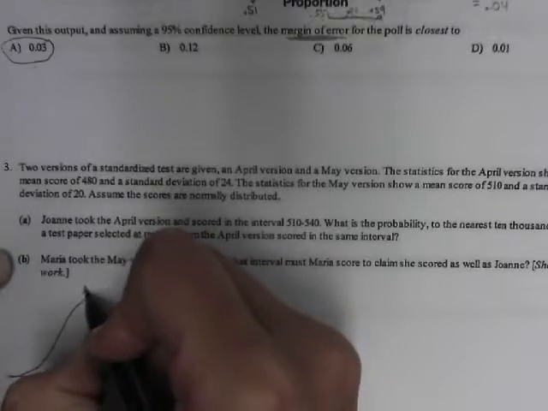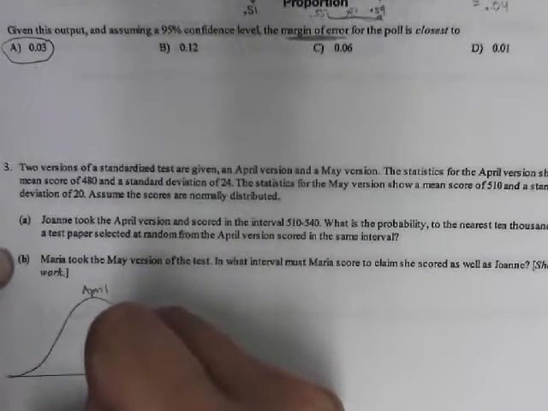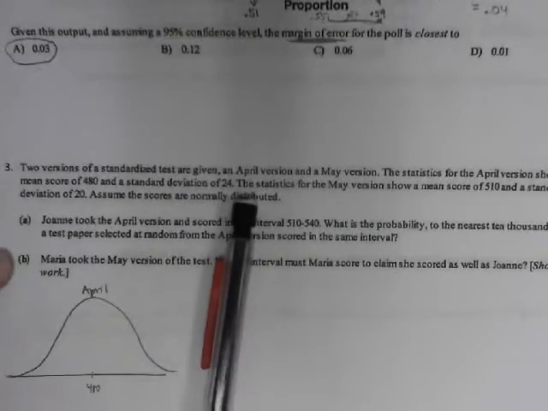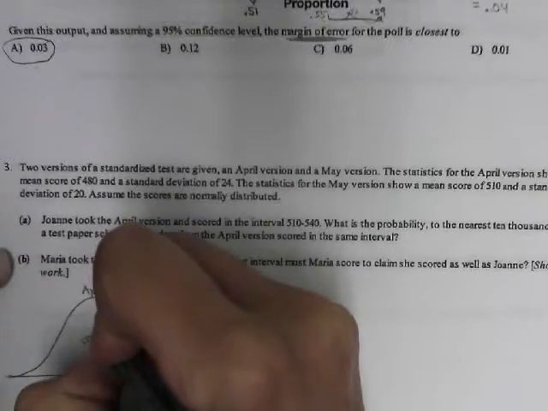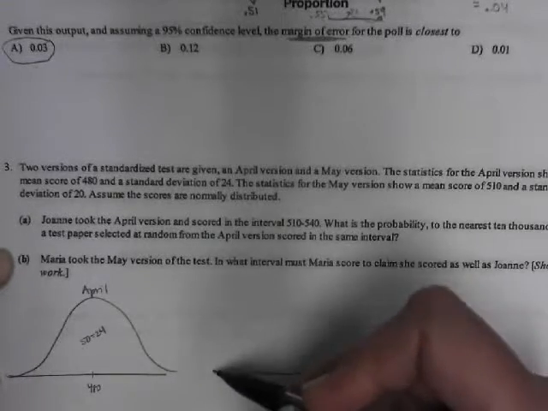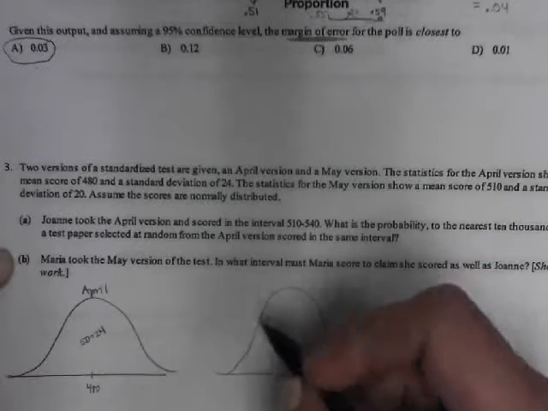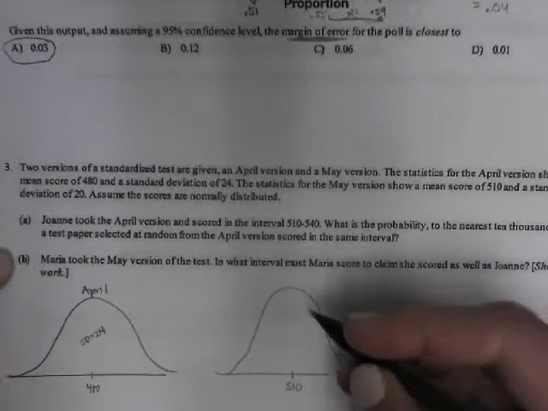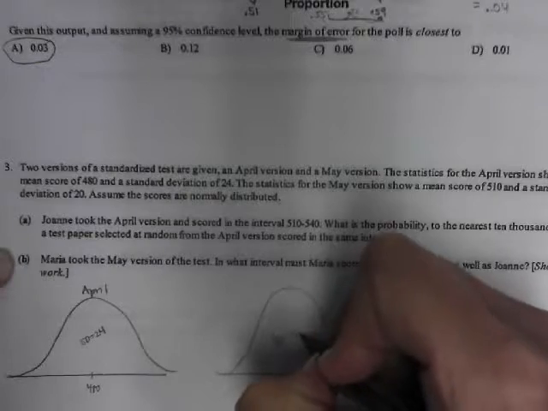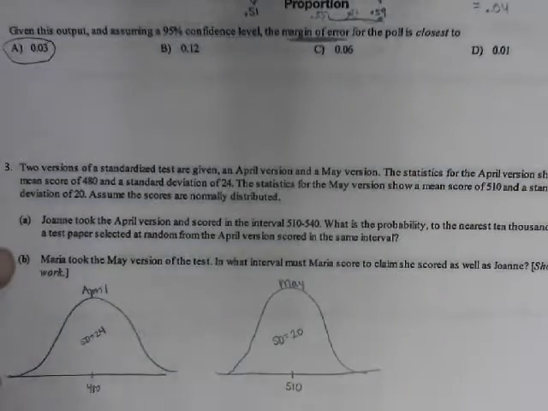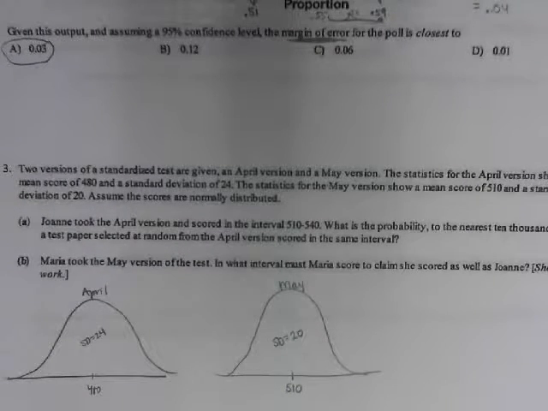Number 3, we have 2 versions of a standardized test, an April and a May. The stats for the April version show a mean score, so here's April, show a mean score of 480. And a standard deviation of 24. So I'll just put standard deviation equals 24 in there. The stats for the May version show a mean of 510 and a standard deviation of 20. So it looks like if someone took the May exam, by the way, if the average was much higher, it was probably a slightly easier exam.